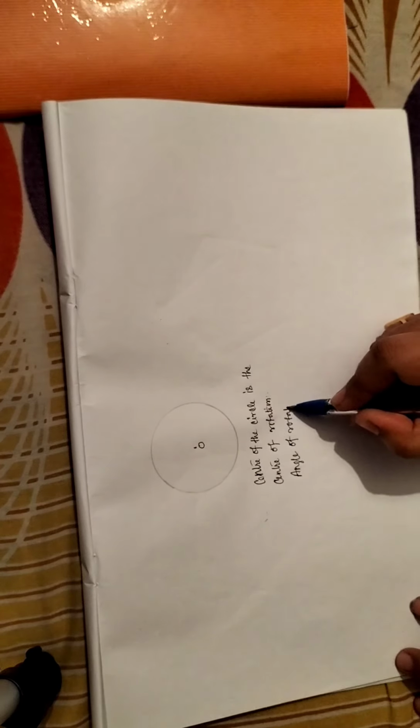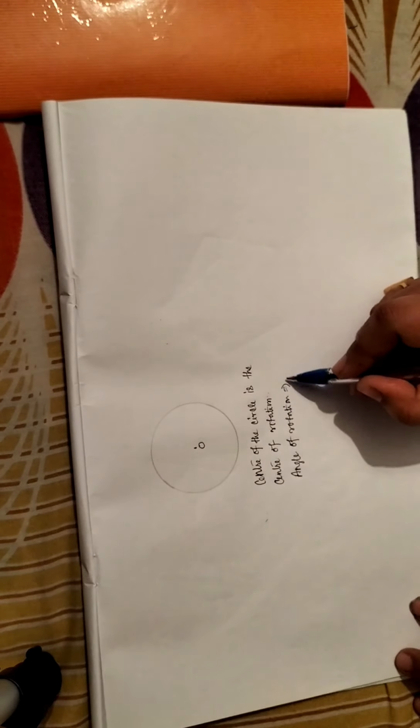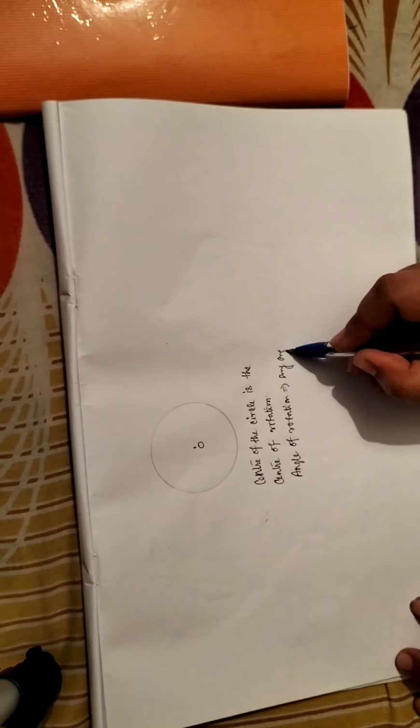Center of rotation. And what about the angle of rotation? Any angle, any less than 360 degree angles rotation will give you the same configuration, right, in all the cases. So what about the order of rotation?